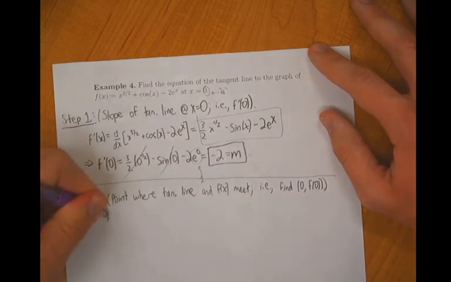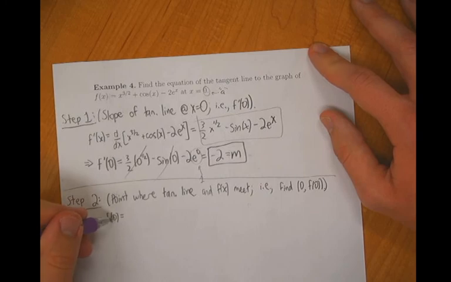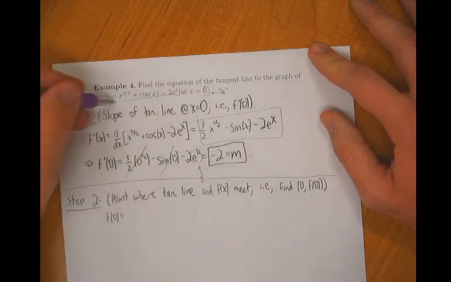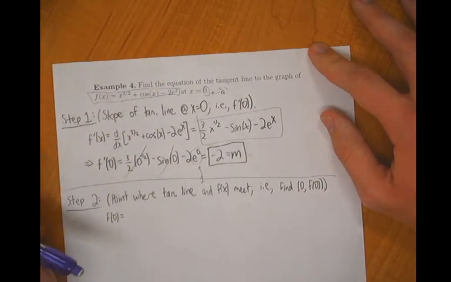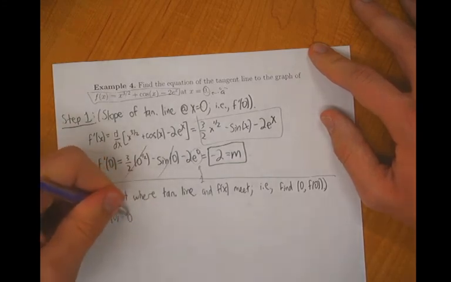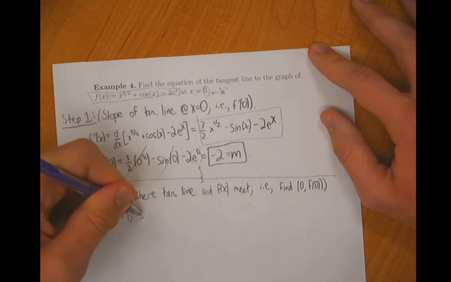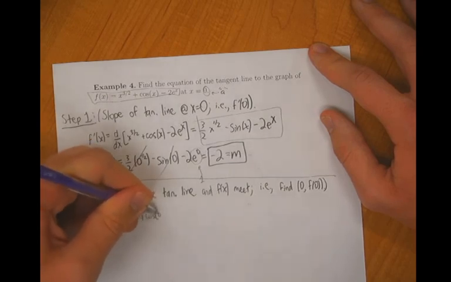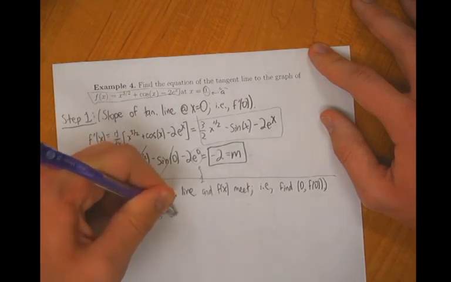Okay, so if we just plug in x equals 0 into our original function, then what function value do we get here? So we have 0 to the 3 halves plus cosine of 0 minus 2 times e to the 0.